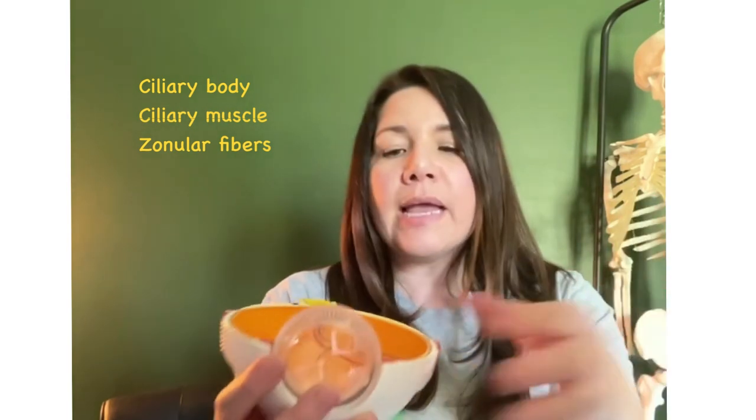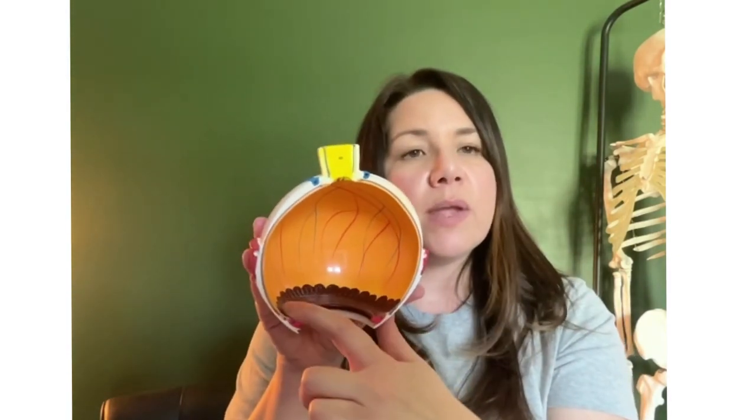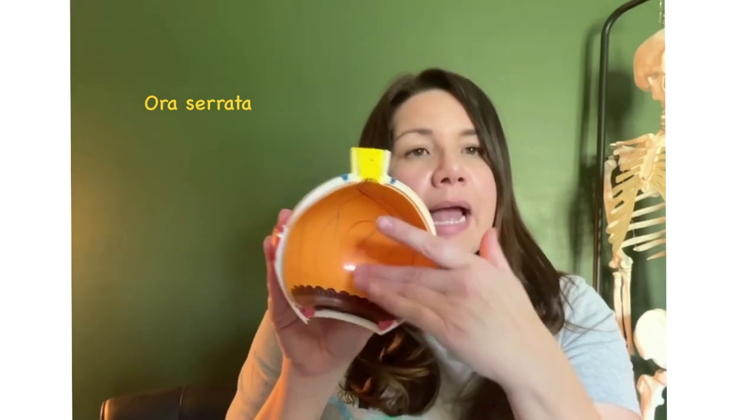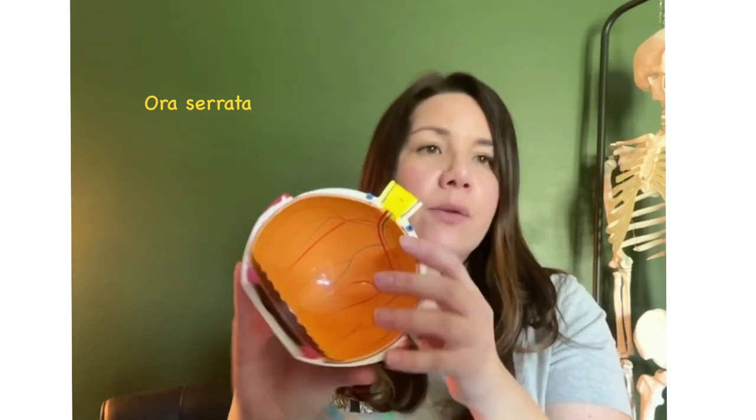And I'm going to make another video on how we see, and we're going to put all these different things together so that you can learn how we see. But we're going to continue on just with the anatomy in this video. So we have the ciliary body, zonular fibers, then attached to the lens right here. In this area right here, we have the ora serrata. And then all in the back of the eye, we have the retina.